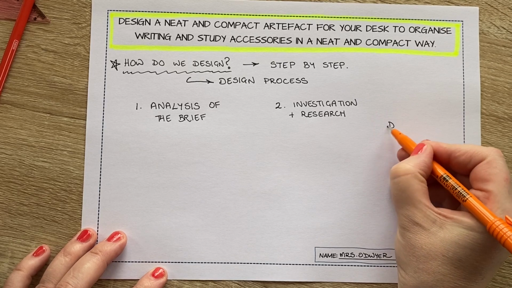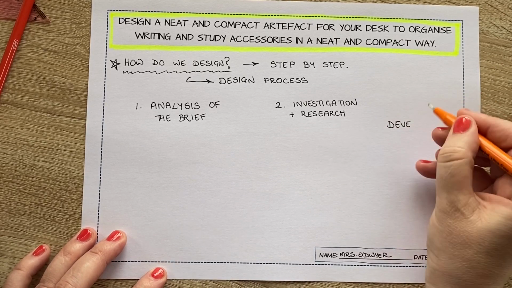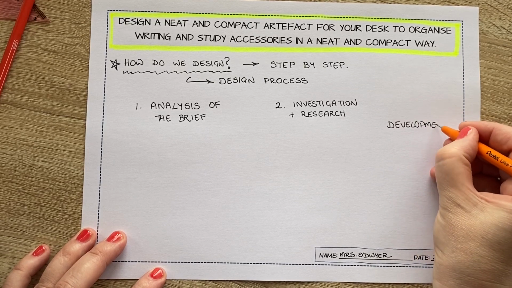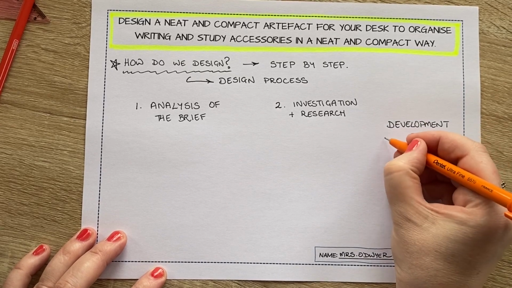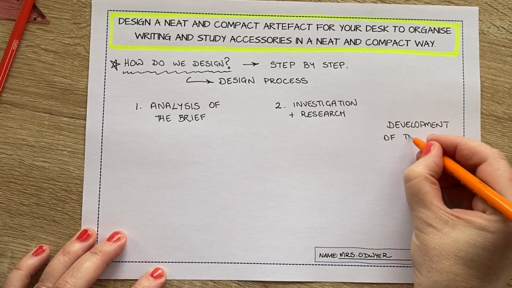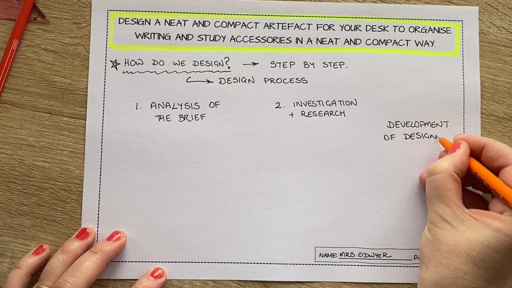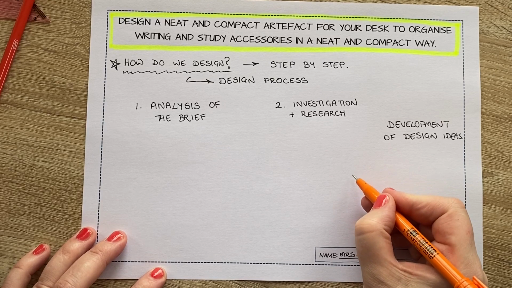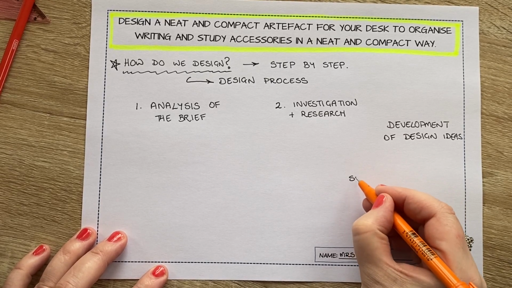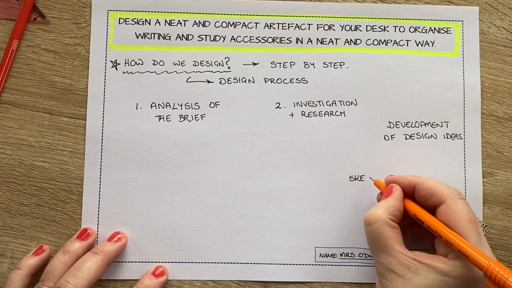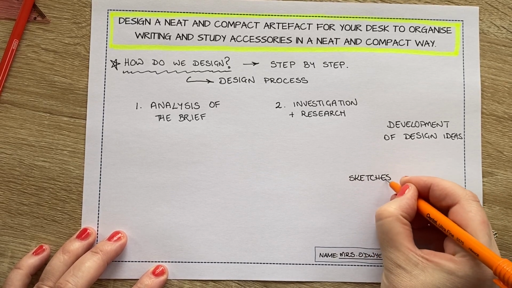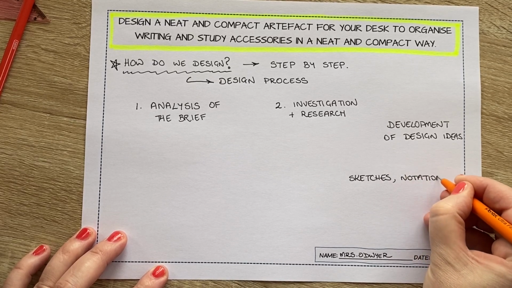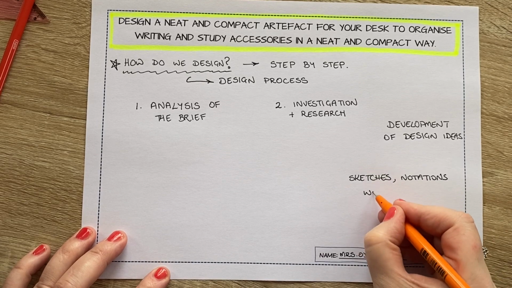After that, over here we have development of design ideas, which is where we are tonight, or today for you, because you'll be looking at this tomorrow. I have to do all my videos at night. Development of design ideas. And after the development of design ideas, we start coming up with sketches, which is also where we are tonight. Notations, which is notes. Working drawings.